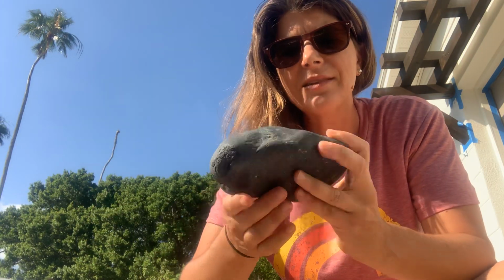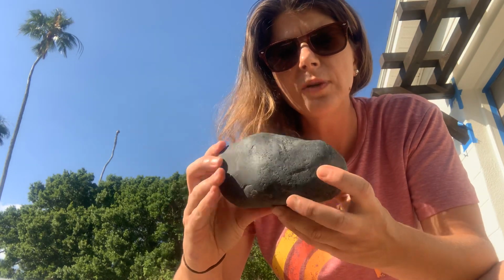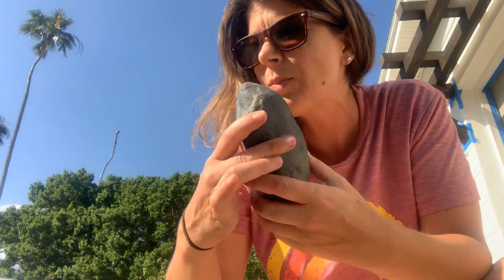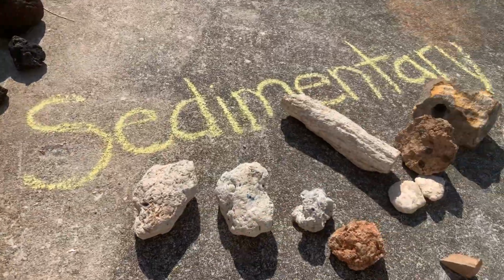Another one is called basalt, and that is cooled from magma. It's cooled a little quicker. It doesn't have time to form all those crystals. But those are my examples of igneous rocks. So we're going to move right along, and let's go to our sedimentary rocks.